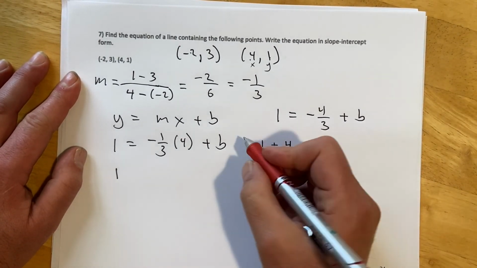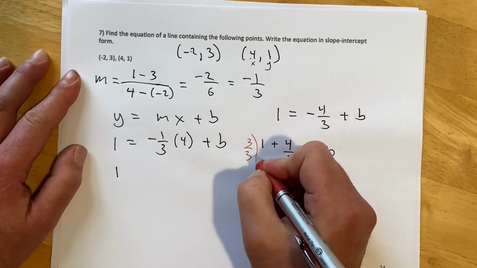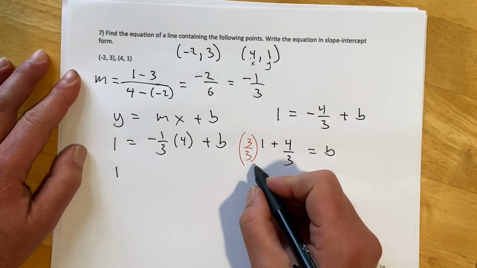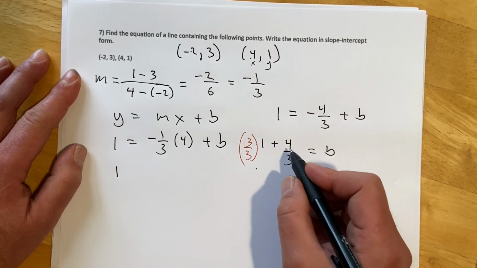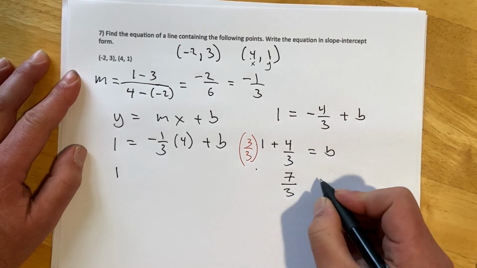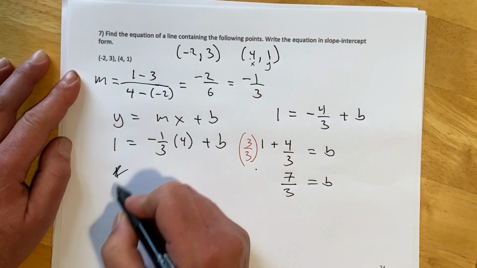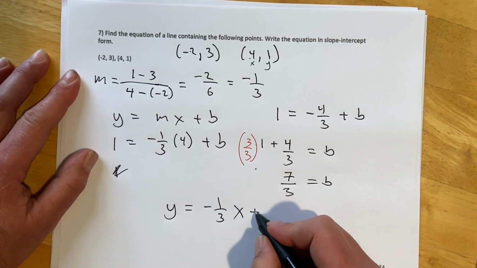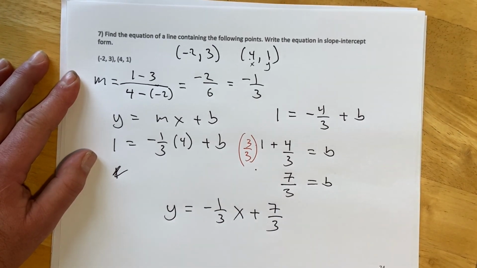And then here, we want to get a common denominator, like we did back in the fraction review at the beginning of the course. So that will be 3 plus 4 would make 7/3. This will be 3/3 and 4/3, so 7/3 is our b. So that gives us y equals negative 1/3 x plus 7/3.